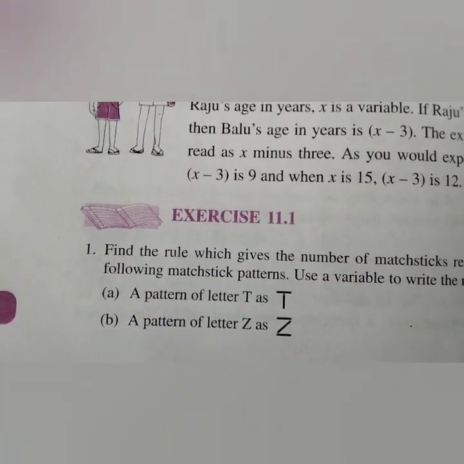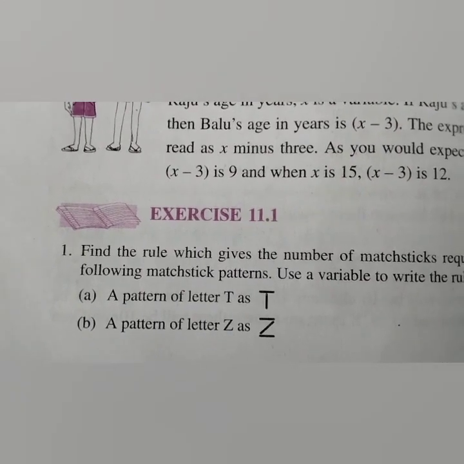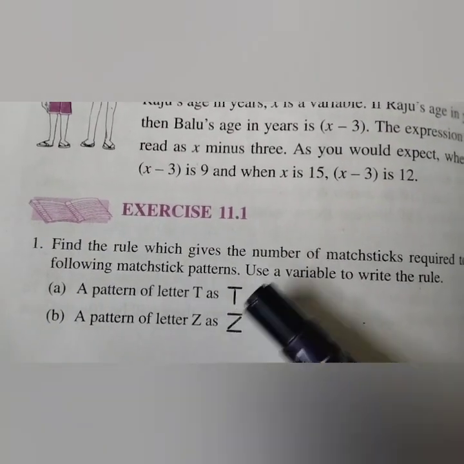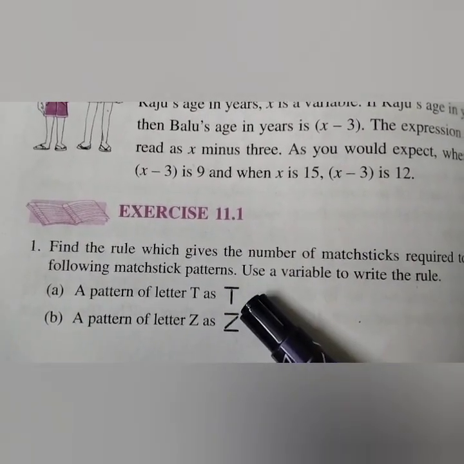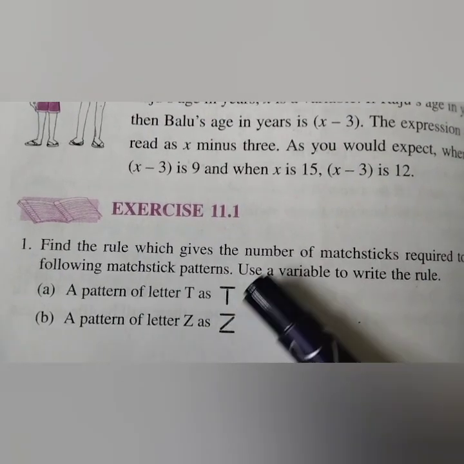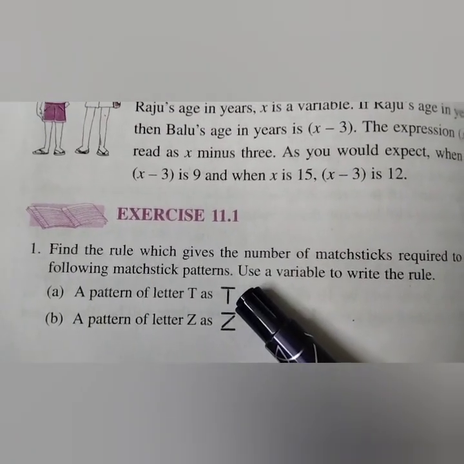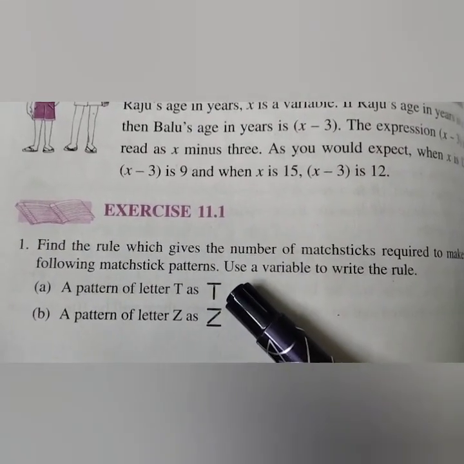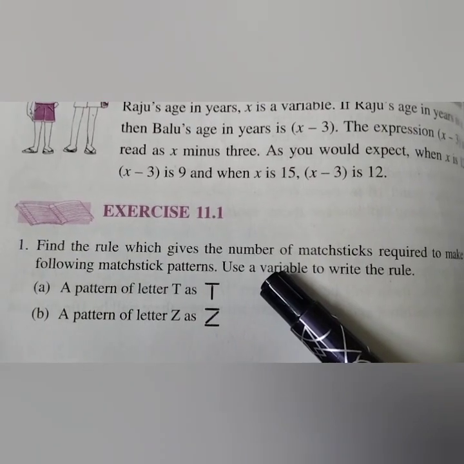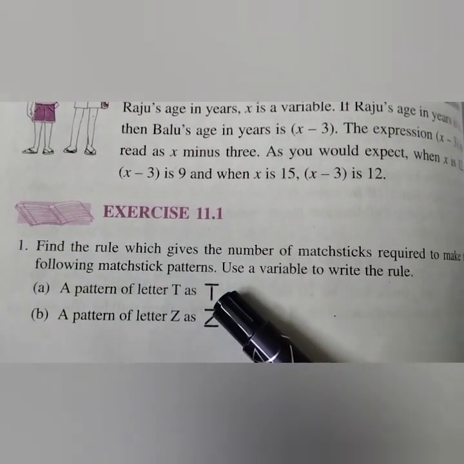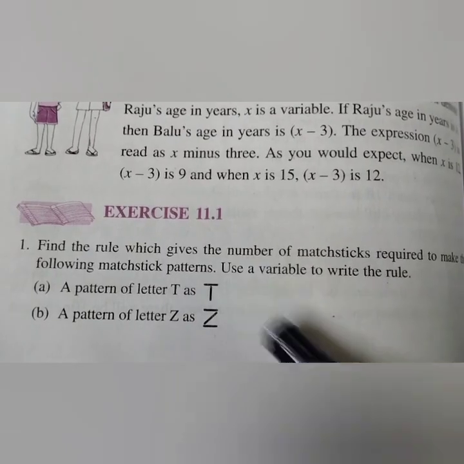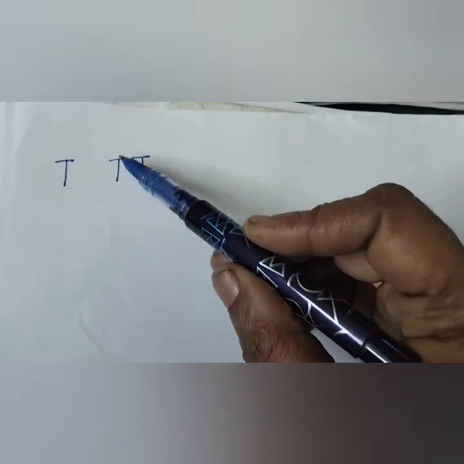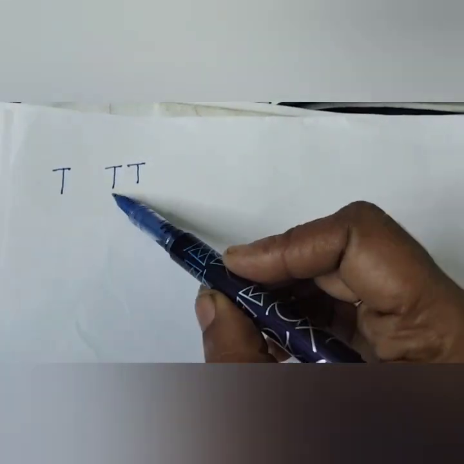Exercise: let us form the rule to make this letter T. The letter T has 2 matchsticks. 2 matchsticks are used to make this letter T. So, if we want to make letter T 2 times, we need again 2, that is 4 matchsticks.